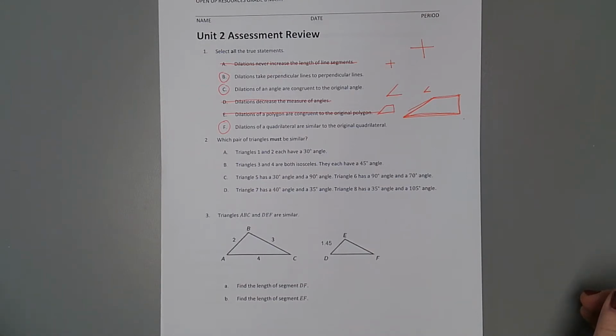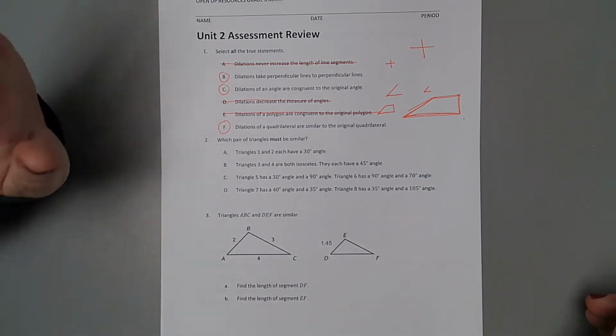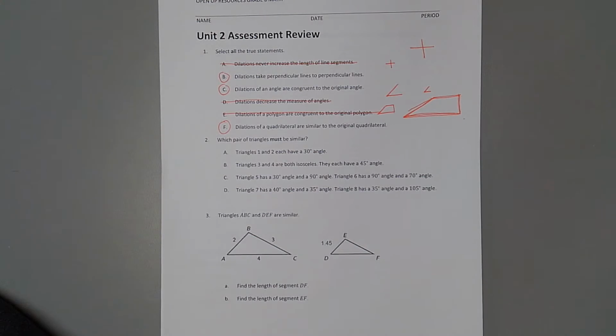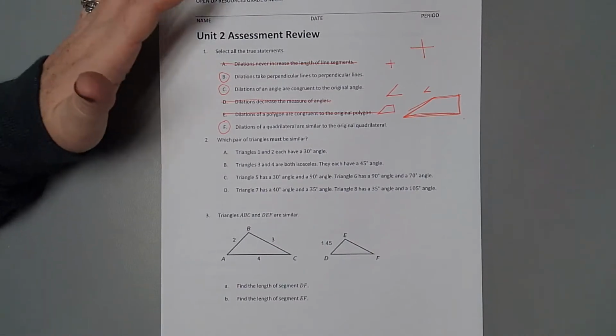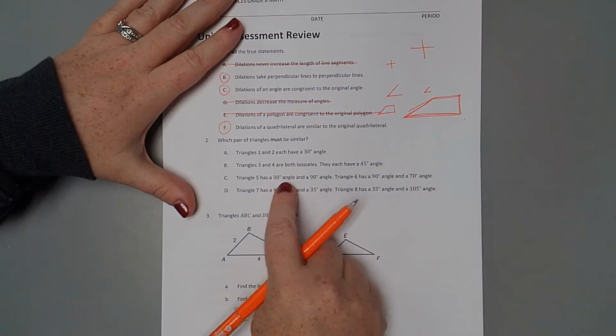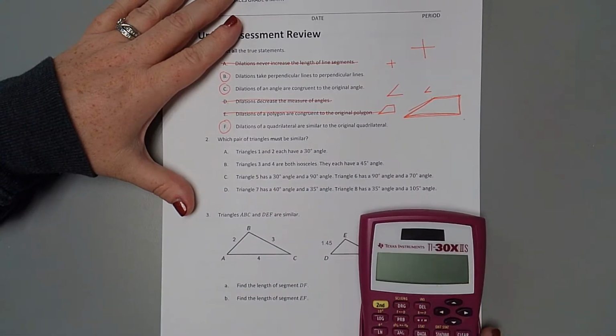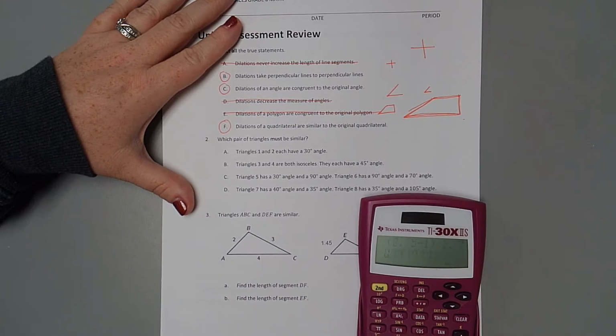C. Triangle 5 has a 30-degree angle and a 90-degree angle. Triangle 6 has a 90-degree angle and a 70-degree angle. What would the third angle be? So it has to equal 180. So we have 30 plus 90.